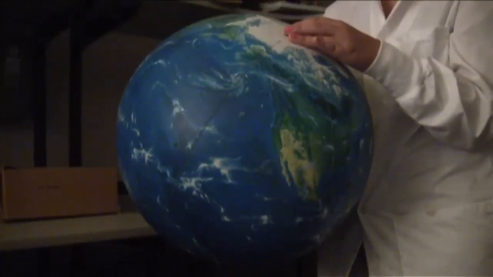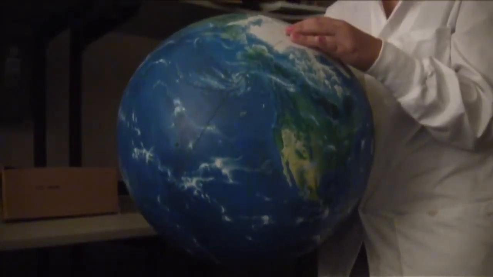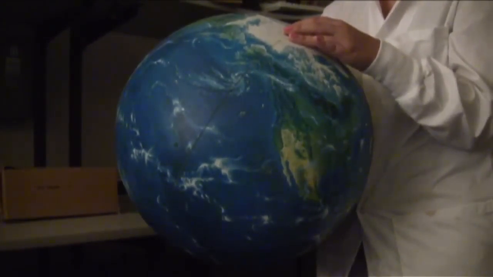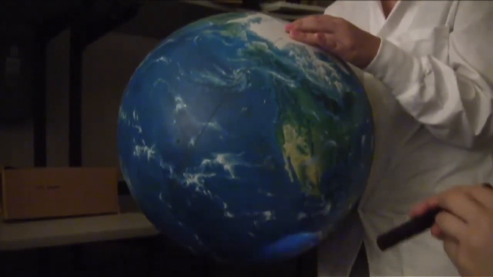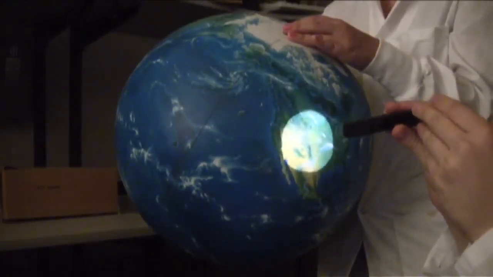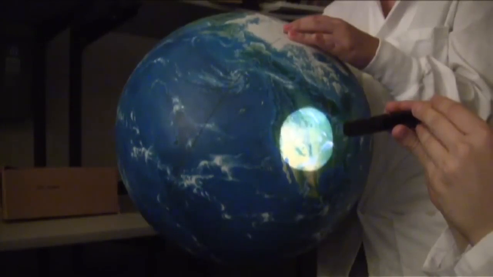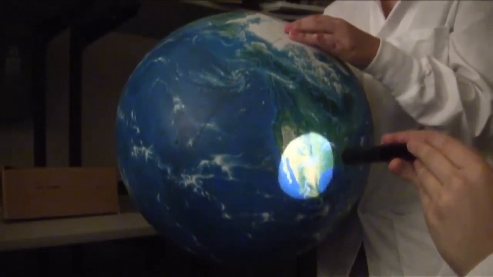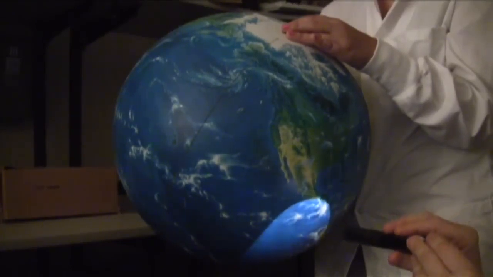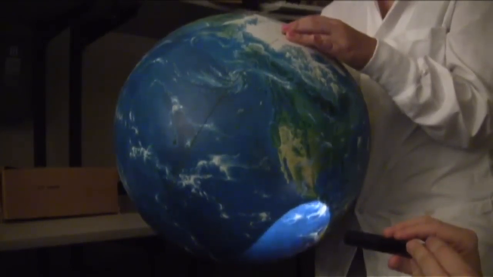Let's take a look at what this means for the Earth. Here we have a globe that's angled at about 23.5 degrees. It's June, so the northern hemisphere is angled towards the Sun. If we shine the flashlight directly on the northern hemisphere, we see it illuminates a certain area. But when we move the flashlight to shine indirectly on the southern hemisphere, we see that it's illuminating a larger area, just like we talked about.